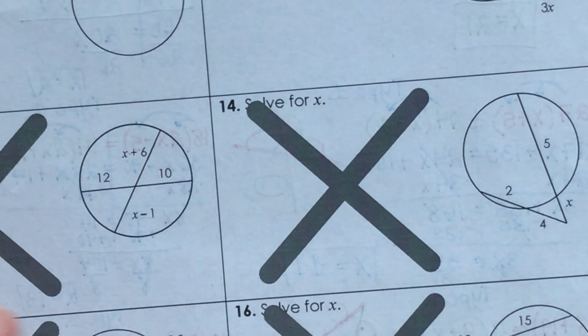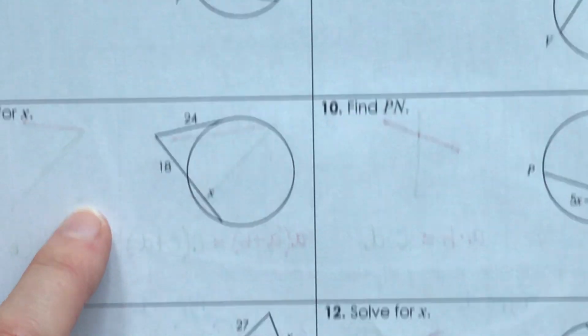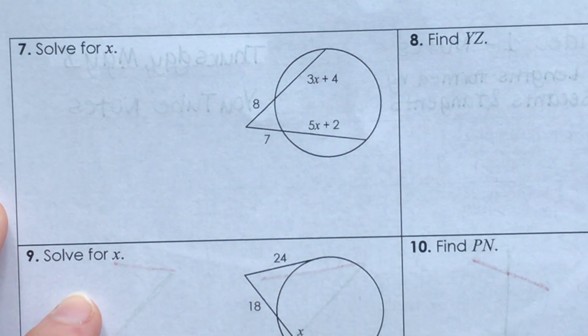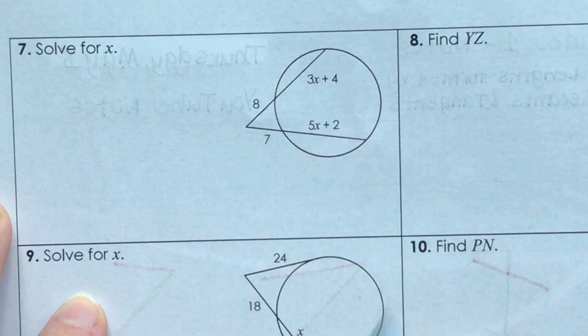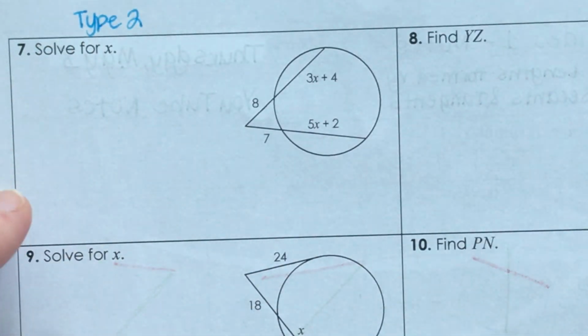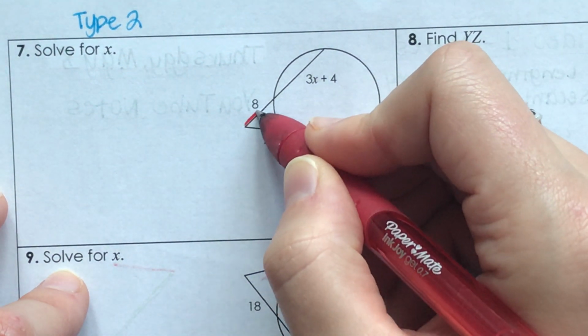All right, flip it over, a couple more in the back. Okay, this one looks the same again. It's the same sort of type, outside times the whole, outside times the whole. So this is type 2 again. All right, so it does not matter which one we start with. I'm going to start with this top one here.